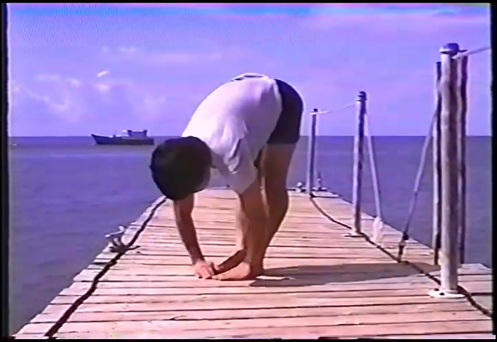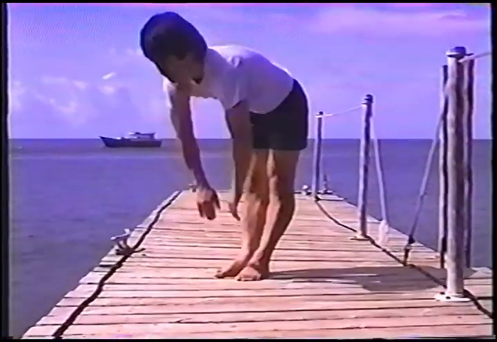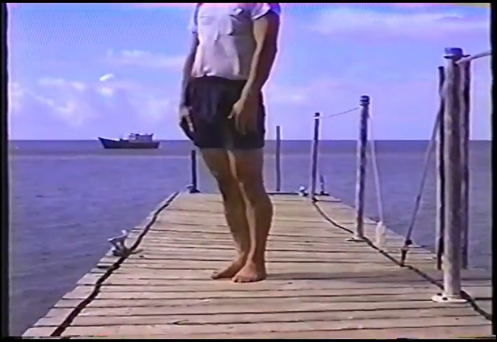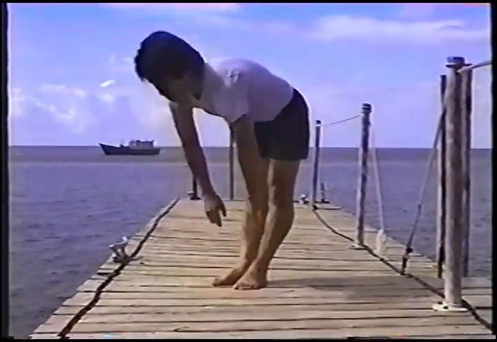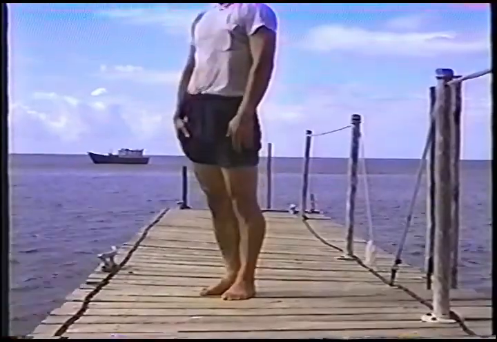Put your both feet together and bend your trunk and touch the palm on the floor. Breathe out when you bend and breathe in when you stand up. This is a good exercise for stretching the back trunk muscles, hip muscles, hamstring, and calf muscles.